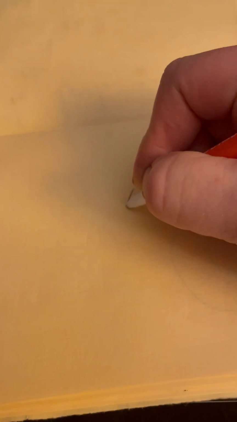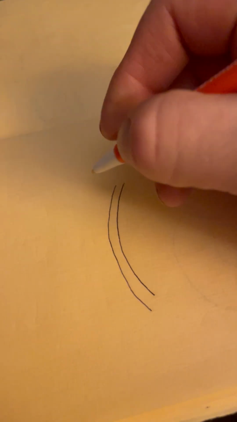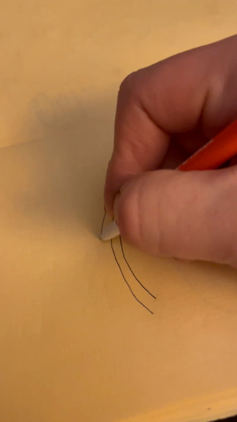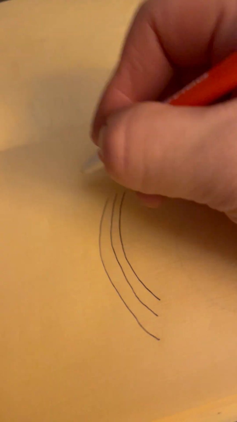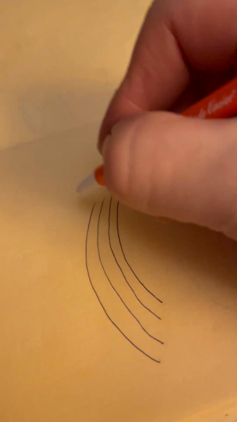Okay, now we're going to diagram a cross section of the Van Allen belts, and I want to put it into more specific terms.